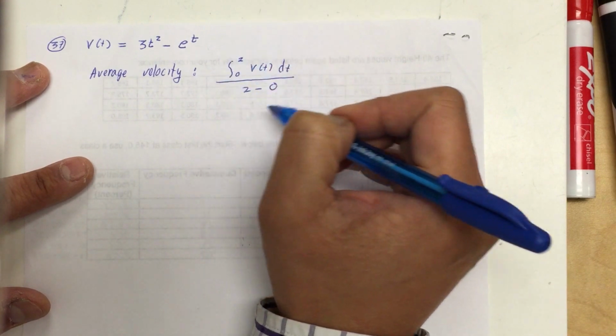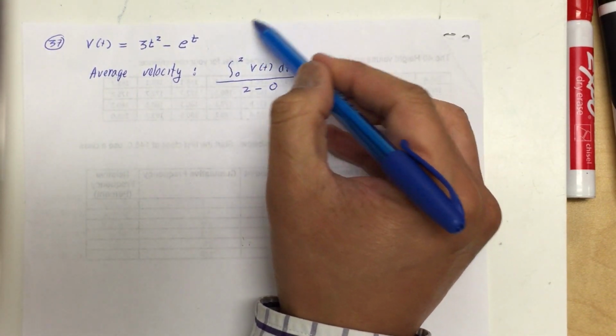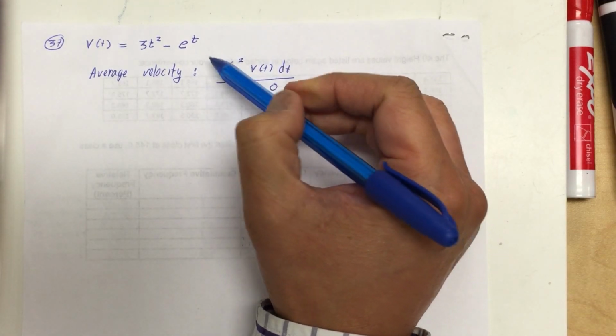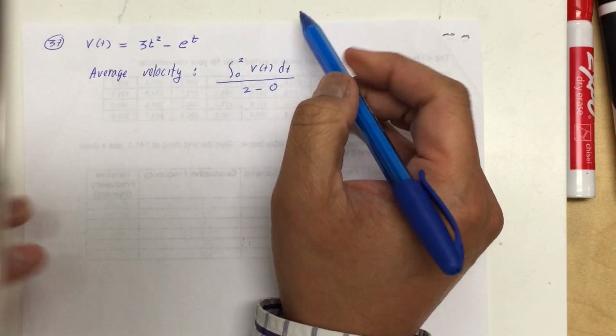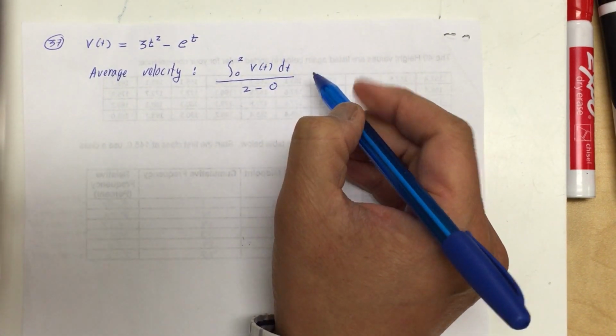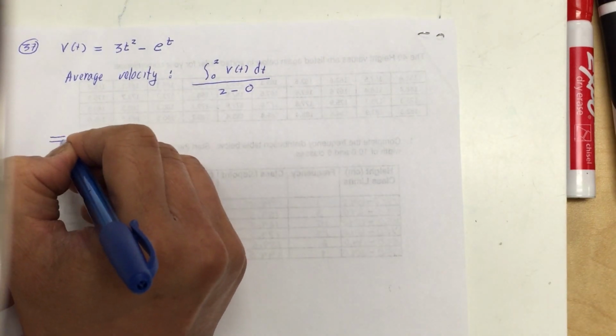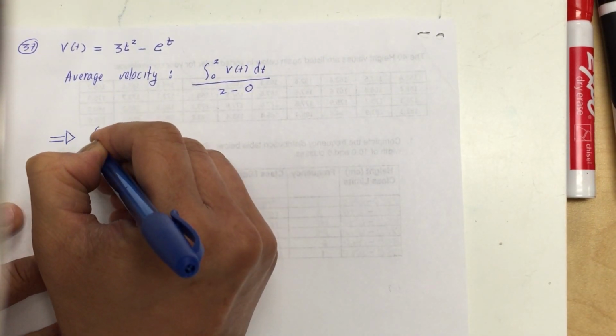This is looking very much like an average value, right? And it is. It's the average value of the velocity. That's why it's called the average velocity, all right? So average velocity is this because it's the same as the average value. And now we need to find out what this is. So on the side, let's go ahead and evaluate this.